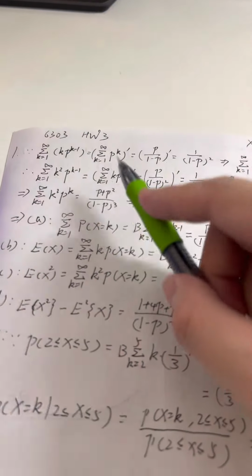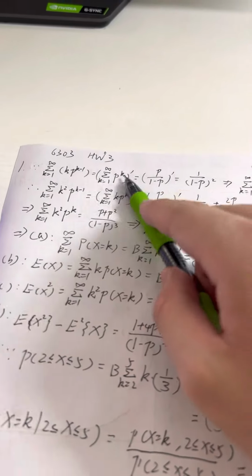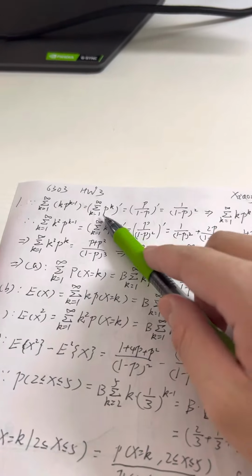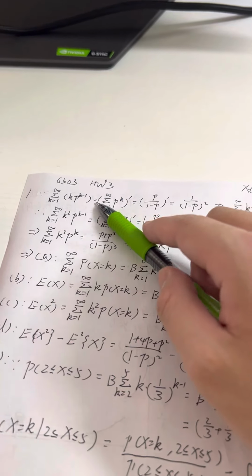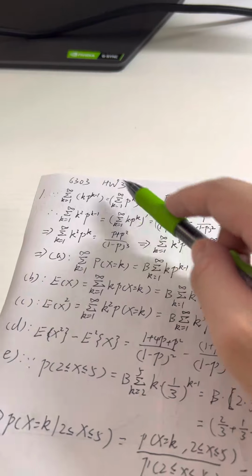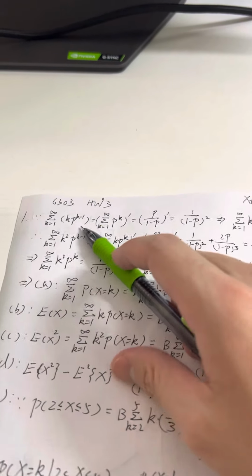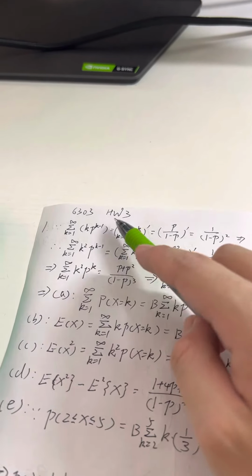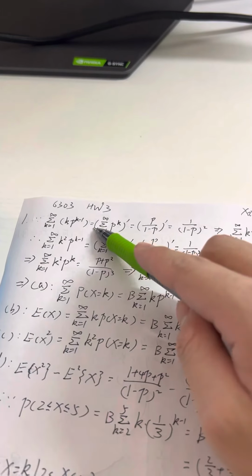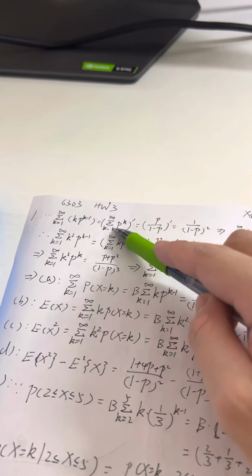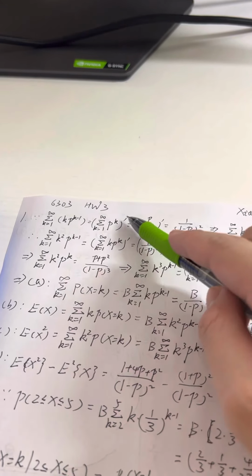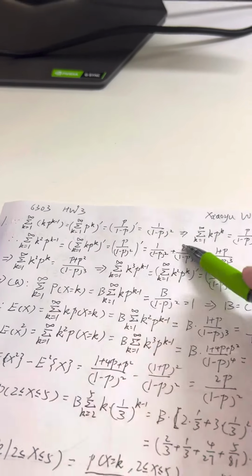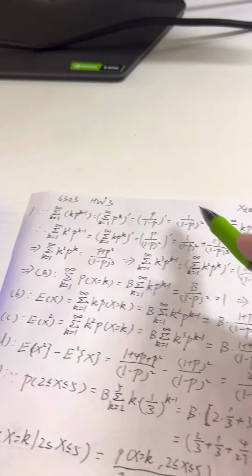So firstly we calculate this one and differentiate it. Differentiation doesn't change the summation, so we can sum those terms first, and then differentiate the whole result.